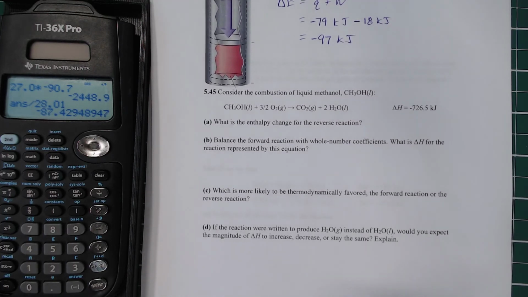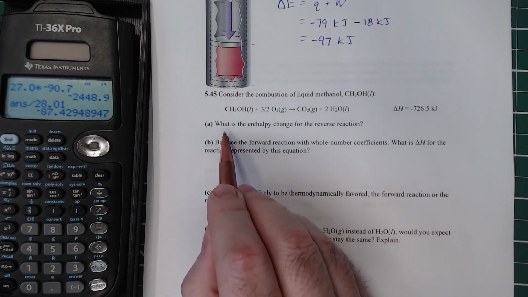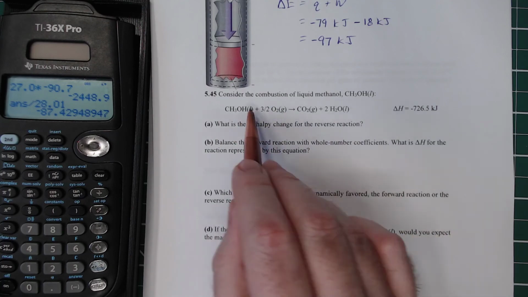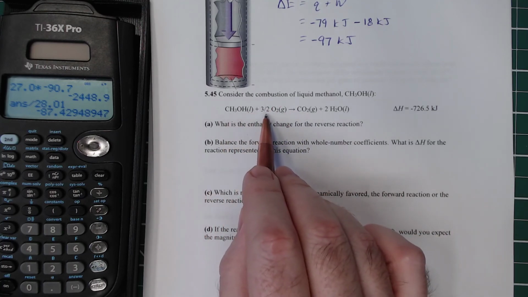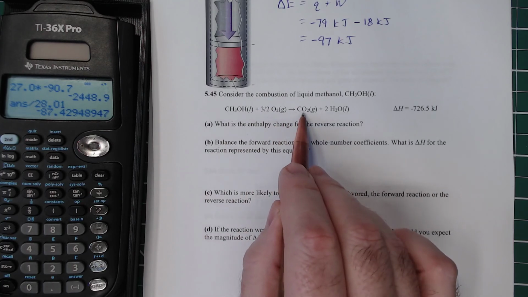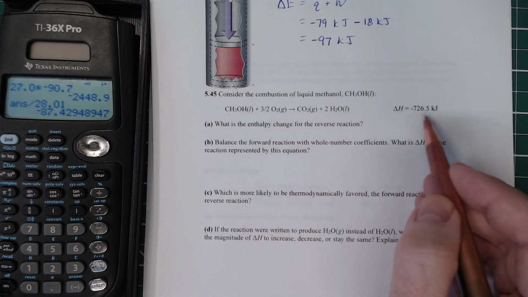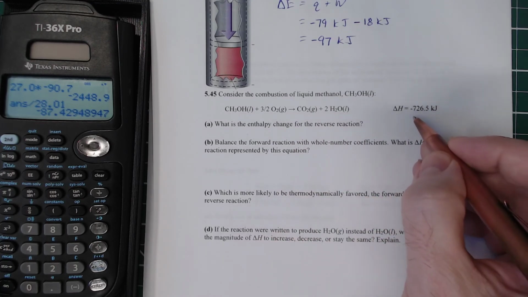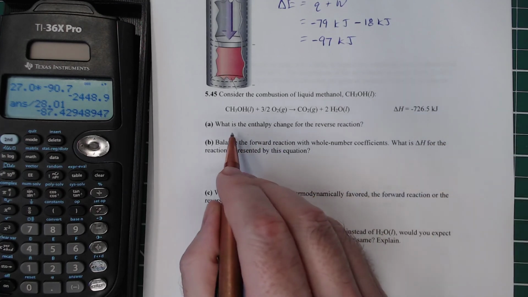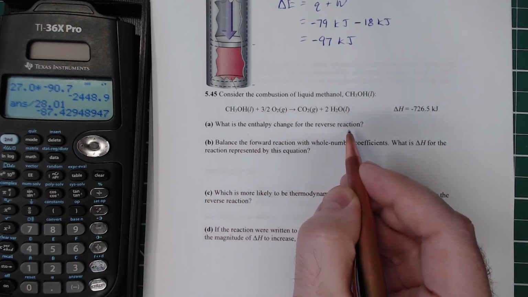All right, for this last one, this is a little bit trickier, but it is not too bad. The only part that's really tricky is this last thing. So here it says, consider this equation. So we've got CH3OH and 1.5 moles of oxygen, and that gives us CO2 gas plus 2 H2O liquid, and we have this value of negative 726.5 kilojoules. So what is the enthalpy change for the reverse reaction?